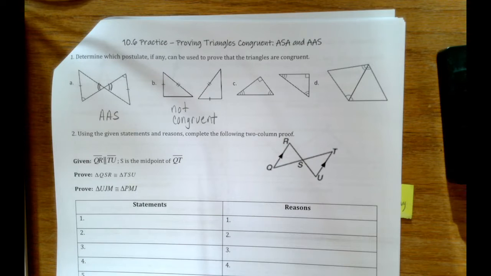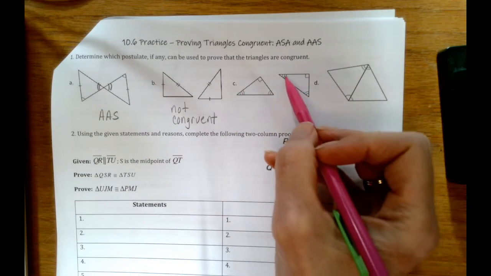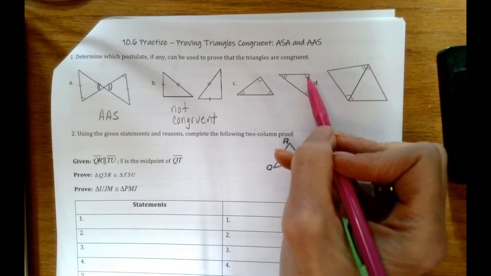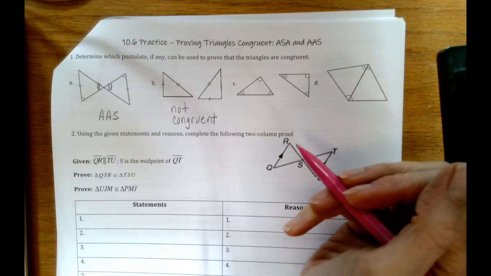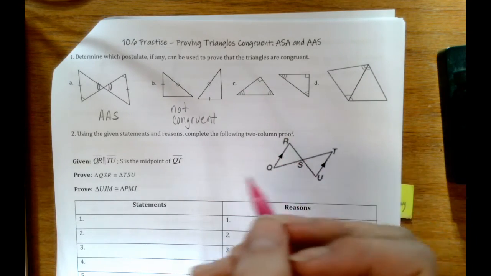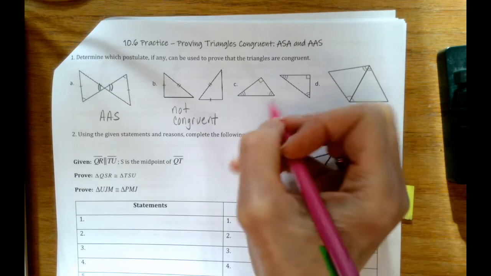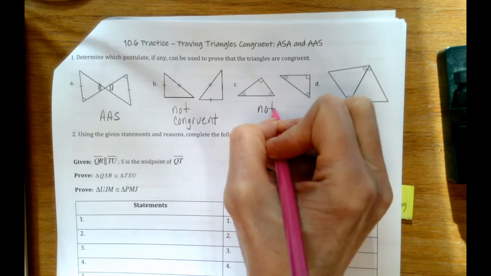If we look at letter C, we've got three angles in our first triangle. We've got 2 tick marks, 3 tick marks, right angle. We've got 3 tick marks, 2 tick marks, 1 angle. But we don't have any theorem that talks about angle, angle, angle. And in fact, what we know when we have 3 angles congruent is that they're similar, but we don't know that they're congruent.